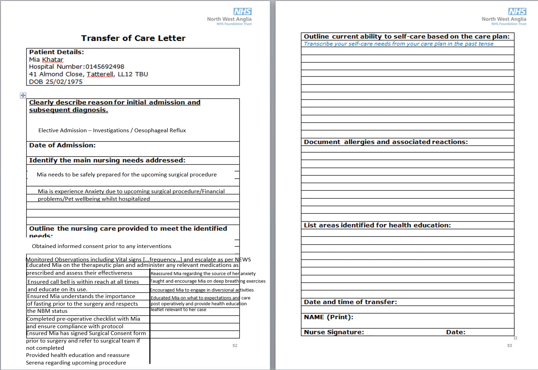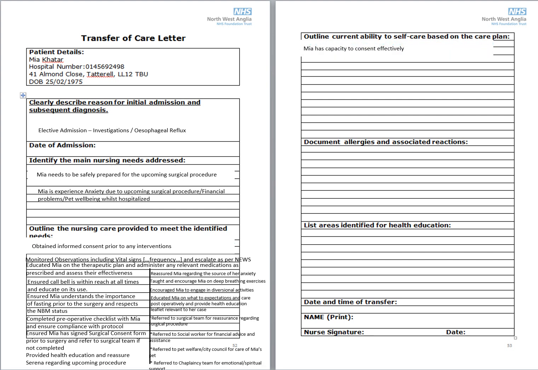Now, if we have added a third problem or a fourth problem to make the nursing needs more relevant to the people receiving the transfer of care letter, then we're going to add one or two interventions, again, to ensure continuity of care upon the transfer.